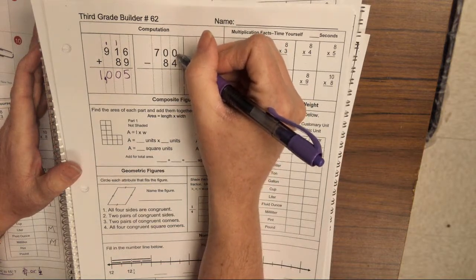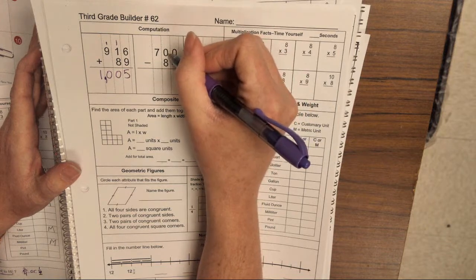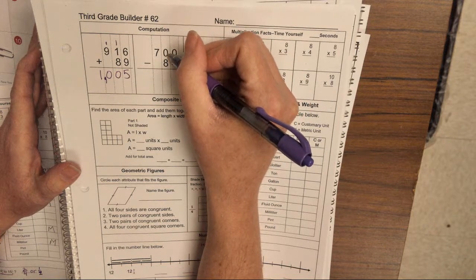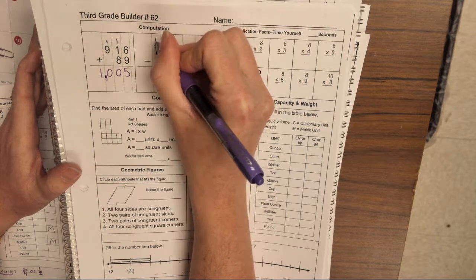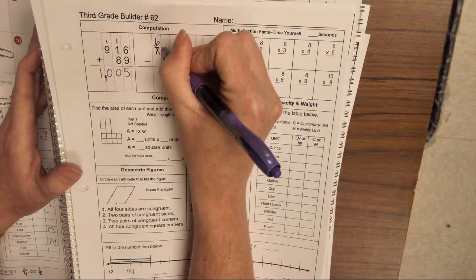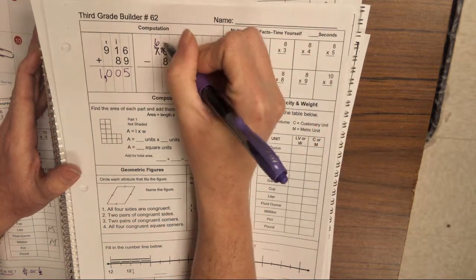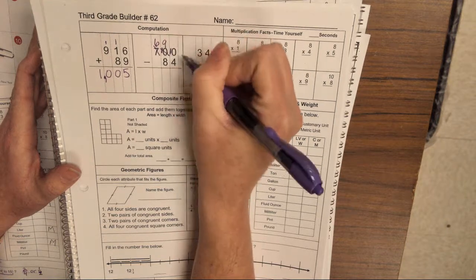Now 700 minus 84. Can't have 0 and take 4 away. I go next door to regroup. Nobody's home, so I'm going to go to my hundreds. Take one of those hundreds, turn it into 10 tens. Now I'm going to take one of those tens and turn it into 10 ones.